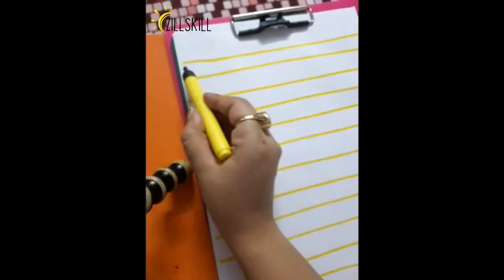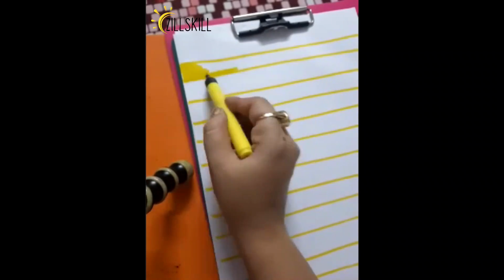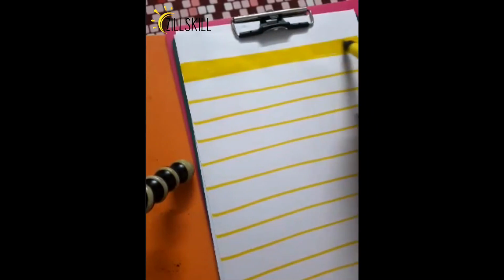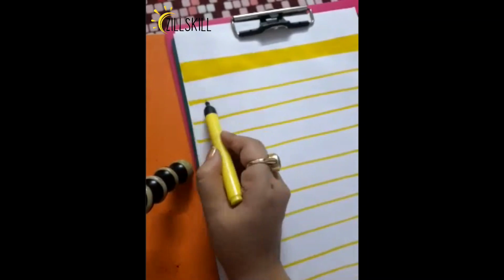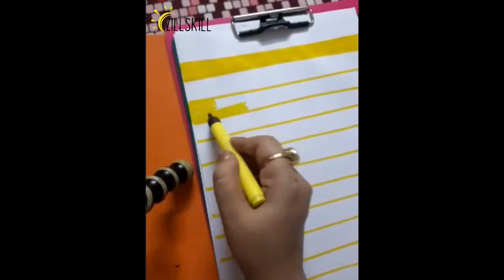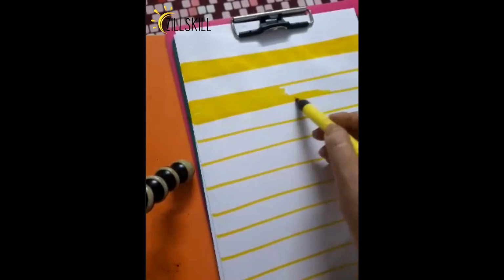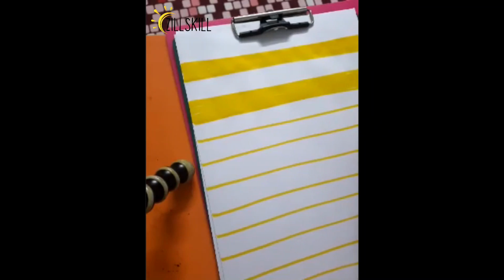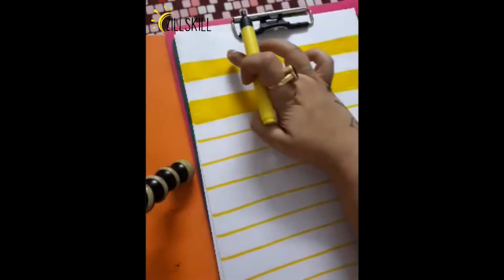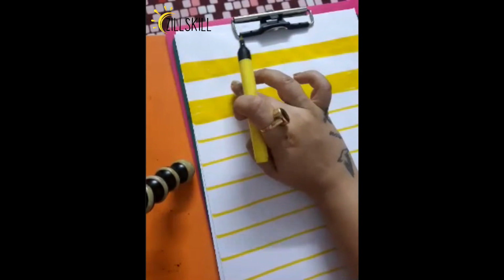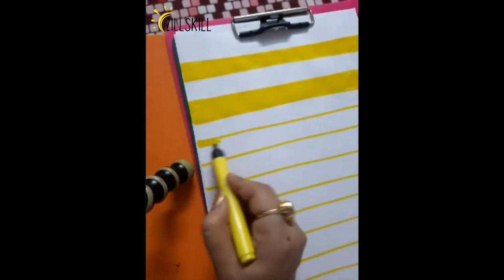And now color between 2 lines. Now leave this one, and then in alternate ways, fill one, then leave one. We are getting a white stripe, then a yellow stripe, then white, then yellow, then white, then yellow.